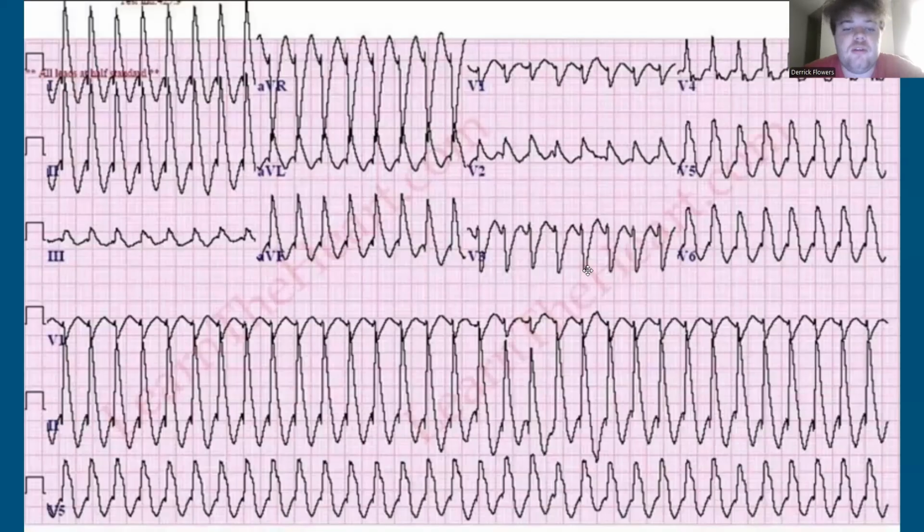This is monomorphic ventricular tachycardia. Notice how the QRS complexes look the exact same every time. The impulse is coming from one spot.